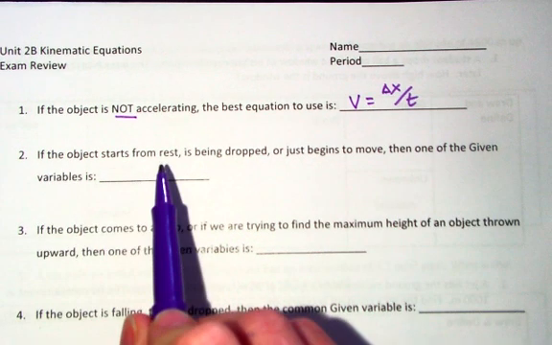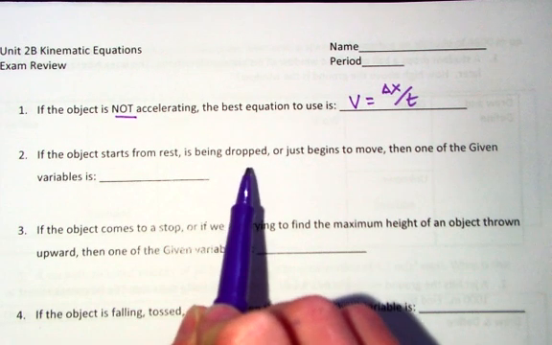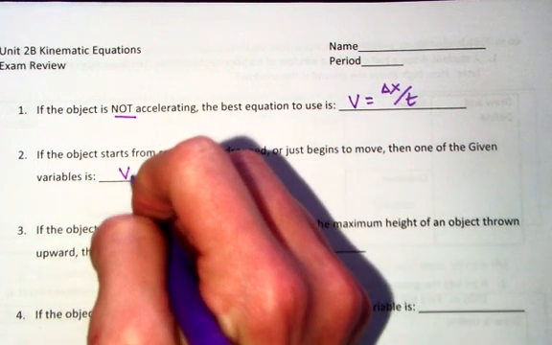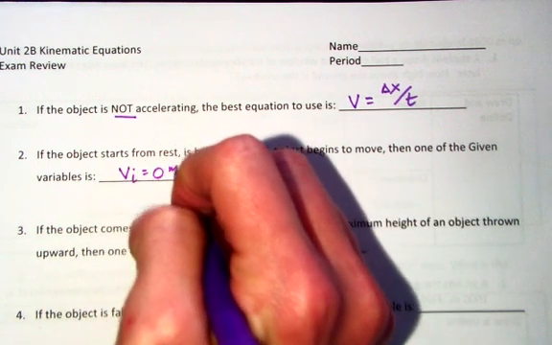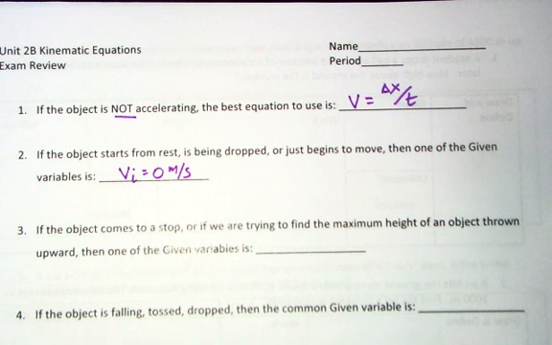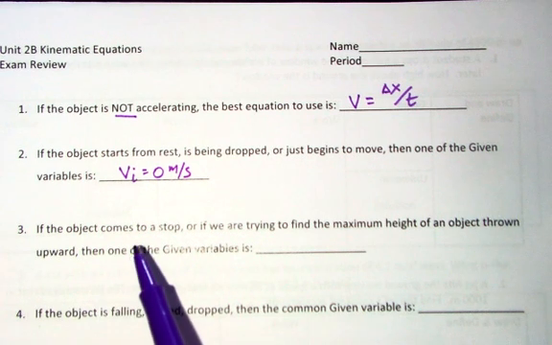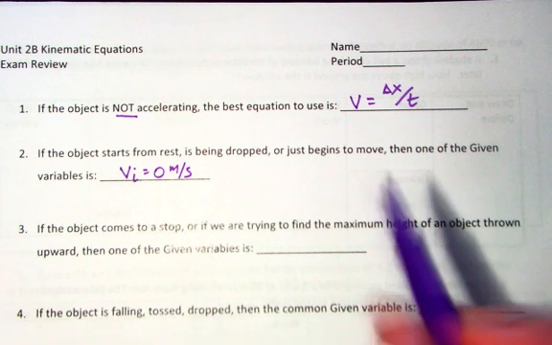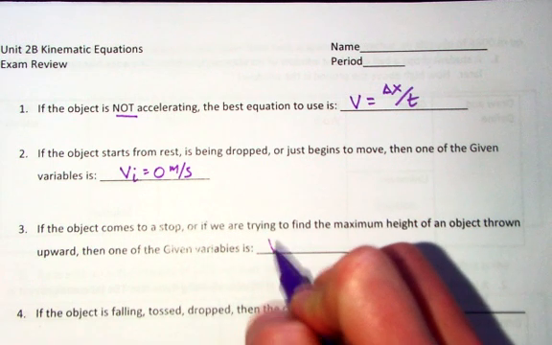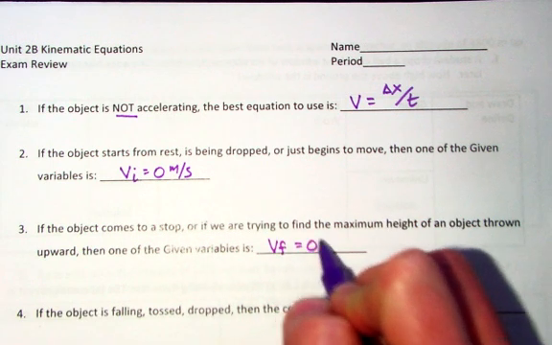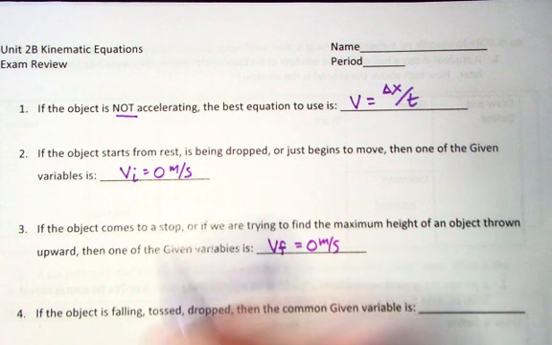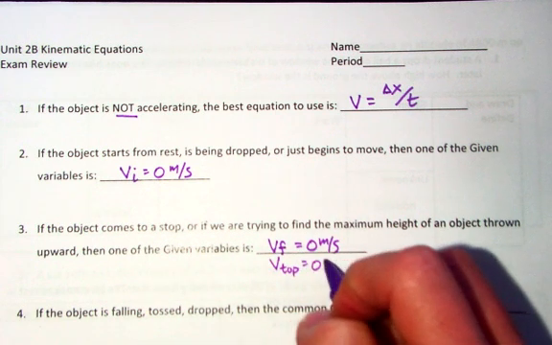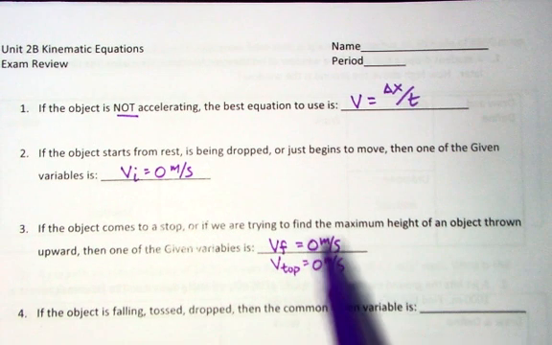If an object starts from rest, it's being dropped, it just begins to move, then we know that v initial is going to be 0 meters per second. If an object comes to a stop, like when we're trying to find the max height of an object thrown upward, then we know that v final equals 0 meters per second, or you can say that because of that max height, v at the top of its motion is 0 meters per second.